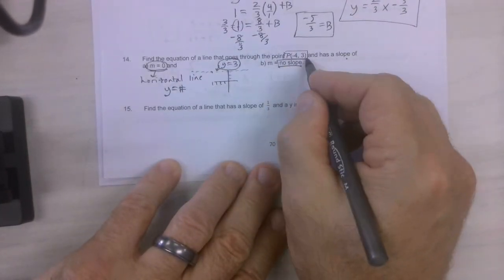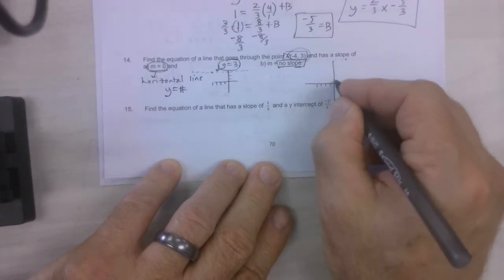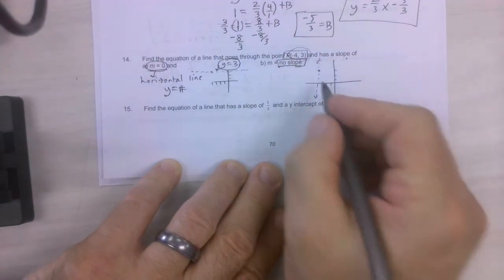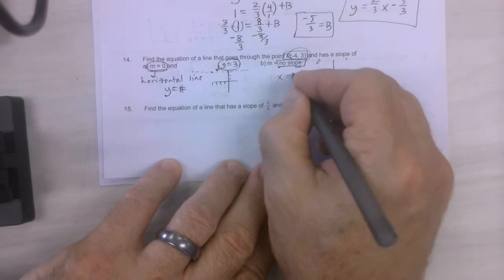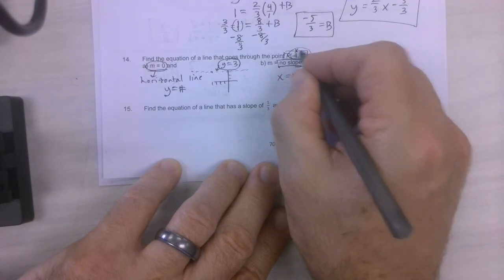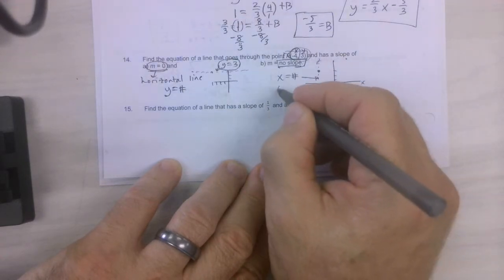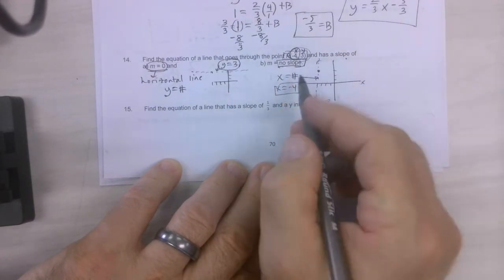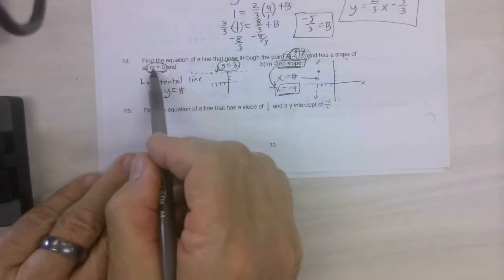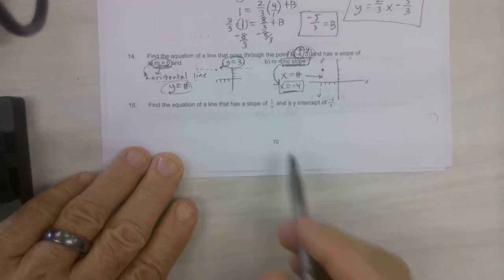No slope, that should trigger that if it goes through (-4, 3), no slope means it's a vertical line. And if you've been listening, that's an x equals some number. Well, if that point right there is -4 for x, and this is my y, I know it goes through my x-axis right at -4. So remember, guys, no slope is a trigger. It's a vertical line, or x equals. 0 slope is a trigger: horizontal line, which is y equals. Let's move on to this one.